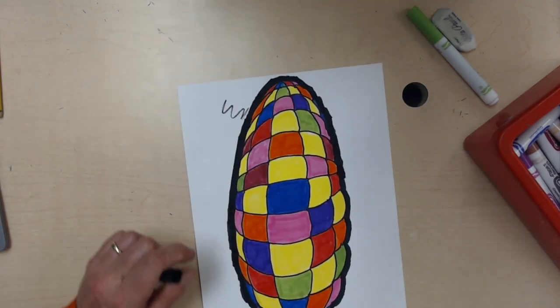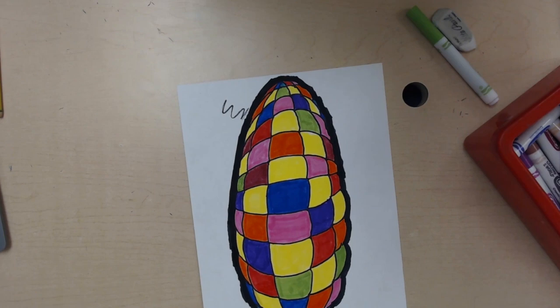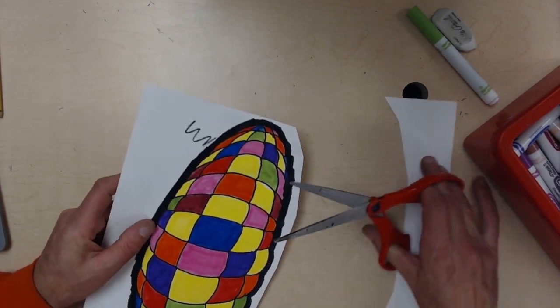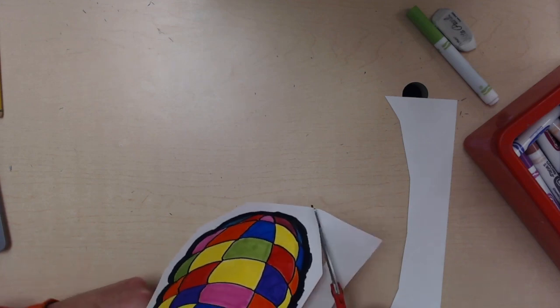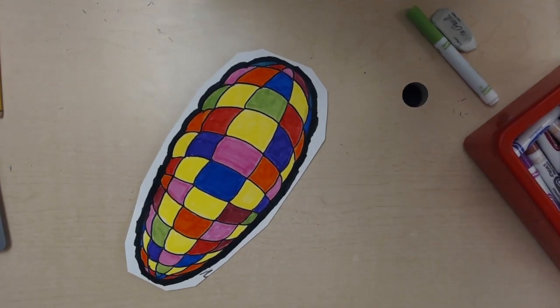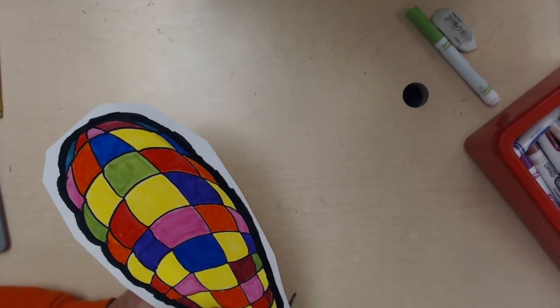Okay, so now we get our scissors, and what I like to do when I'm cutting with the scissors is I like to do a little rough cut first. I'm just going to get this big stuff out of the way so it's not in my way. So I'm just going to rough cut it. There we go. Then I'm going to go in there and cut a little better.